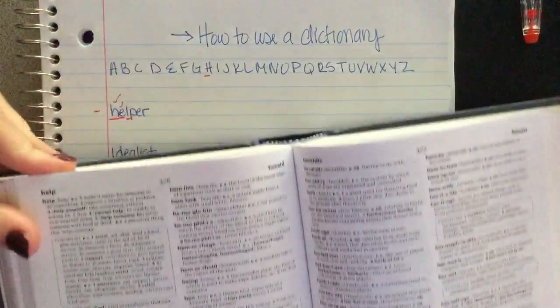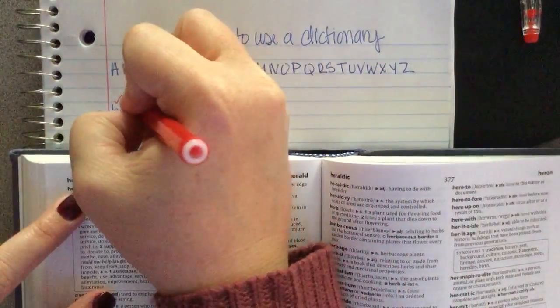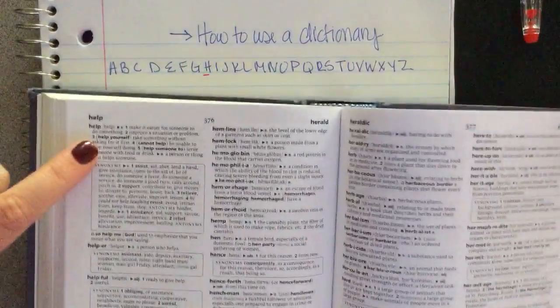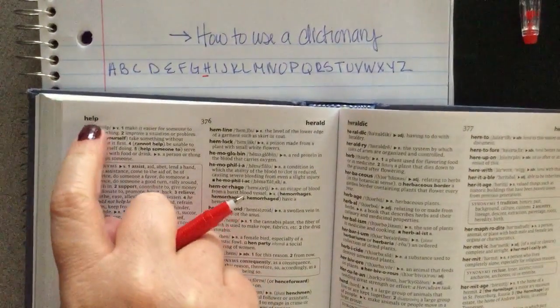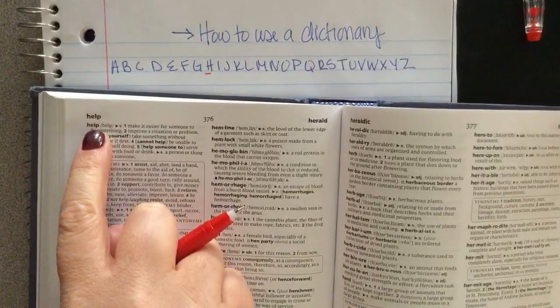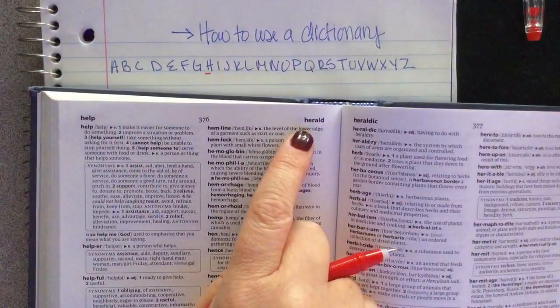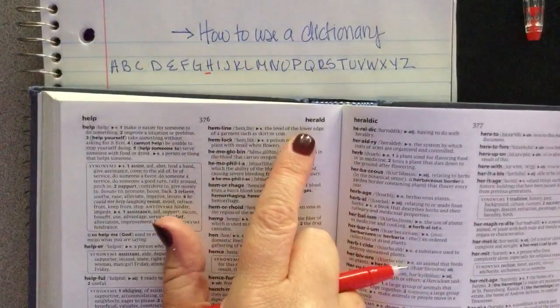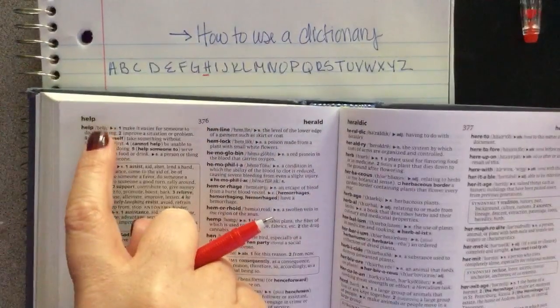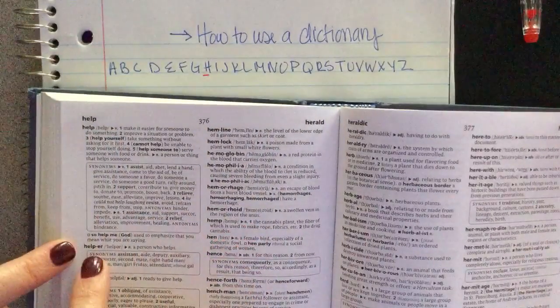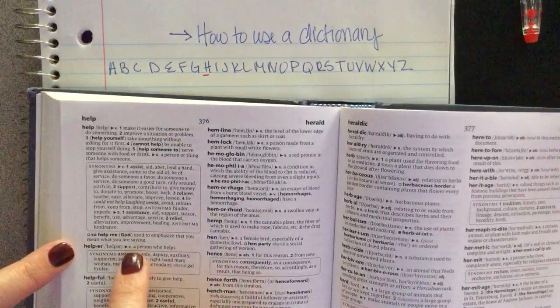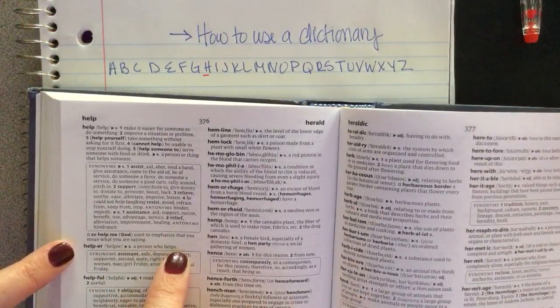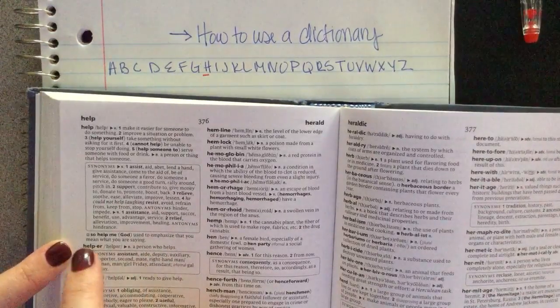Now my word, as you know, is helper, so I've already gotten all that done. If I look, this word will always tell you the first word on the page, and this one will tell the last word. So I know that it has to be in between these two words. So I'm going to start looking, H-E-L-P, and then the very next word, helper, a person who helps. So very quickly, it took less than a minute to find helper.